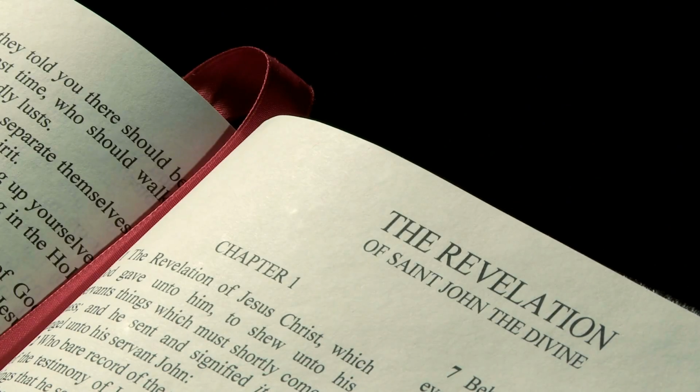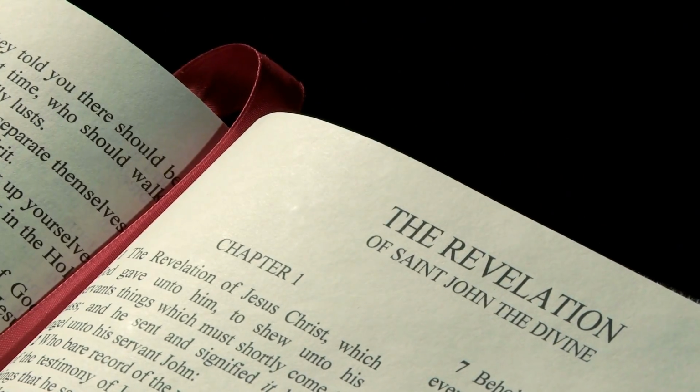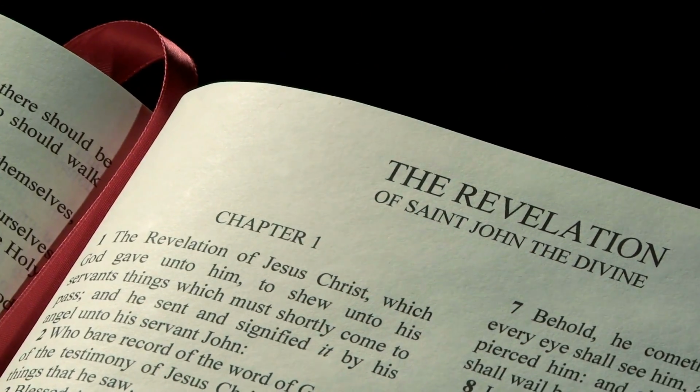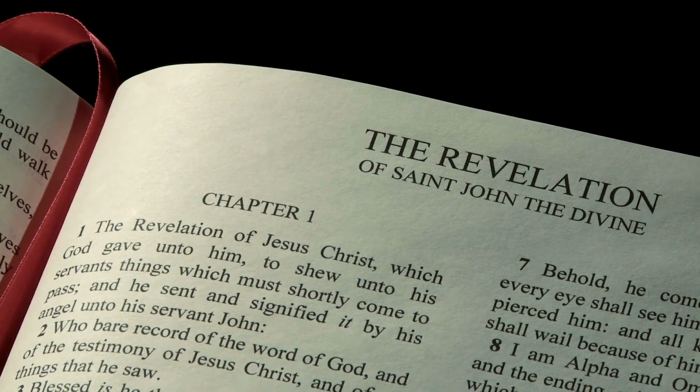The book of Revelation also uses the span of 3.5 years throughout its various visions. The author of Revelation also utilizes 42, which is the number of months in 3.5 years, as well as 1,260, which is the number of days in the same period.